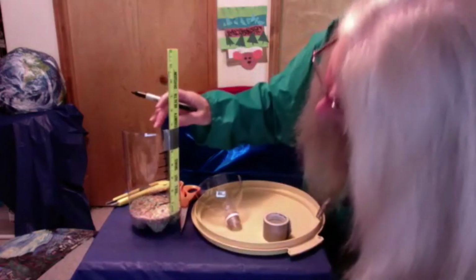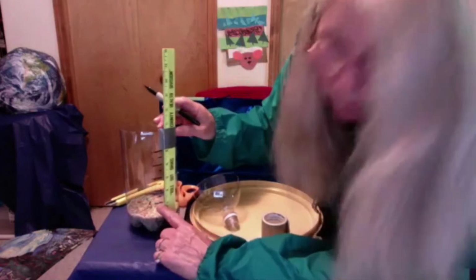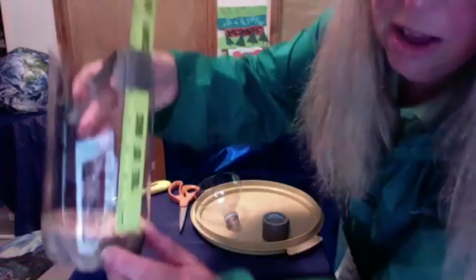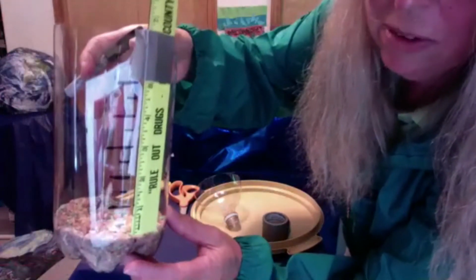So if it rains and you get 1 inch of rain, the water will come up to the 1 inch, or maybe you'll get 1.5 inches of rain. And can you see my markings on there? Every inch and every 1/2 inch.